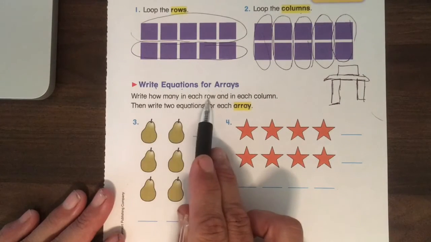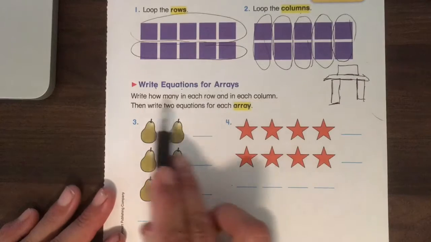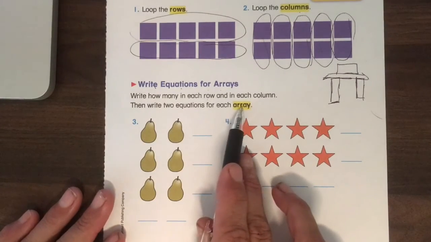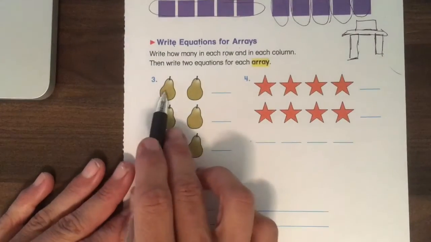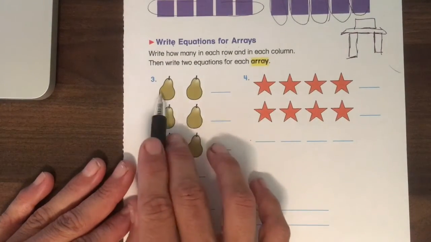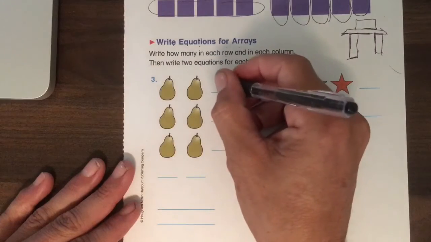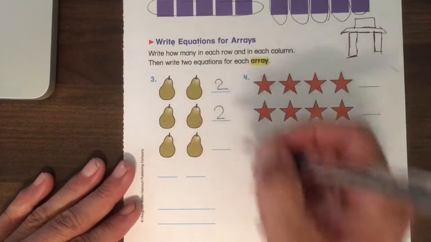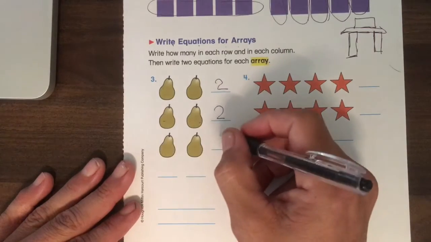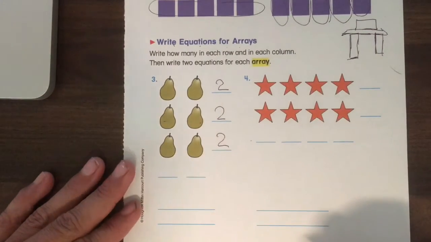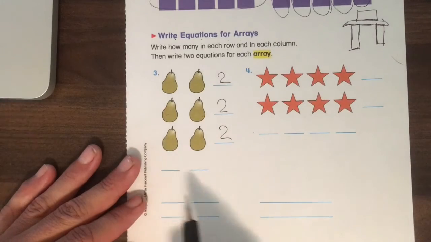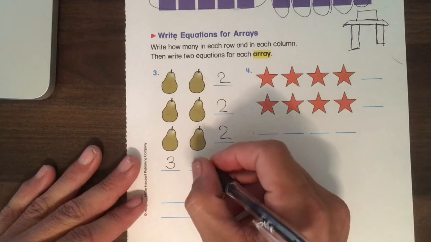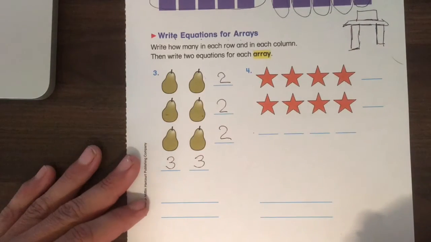And then write equations for arrays. Write how many in each row and each column. Then write two equations for each array. So I'm saying over here, this is a row of 2 across, a row of 2 across, a row of 2 across, and it's a column of 3 and a column of 3.